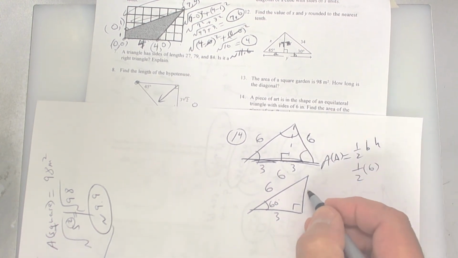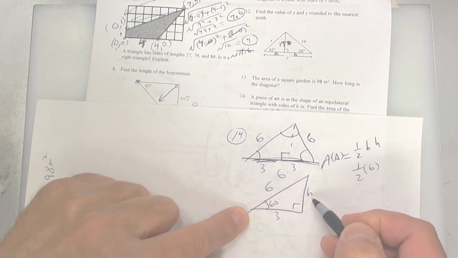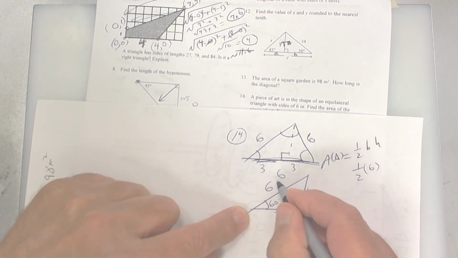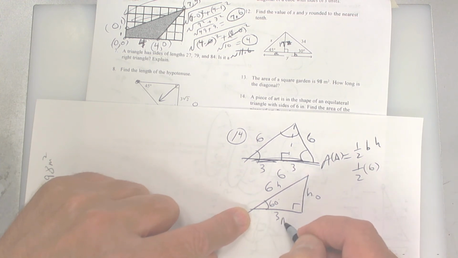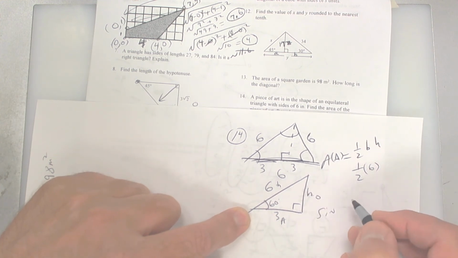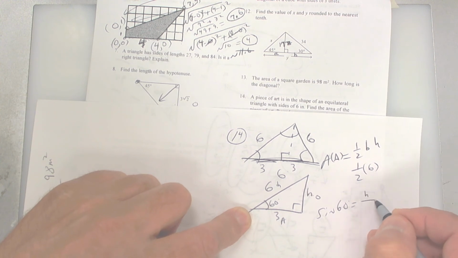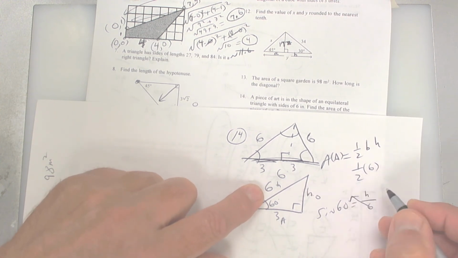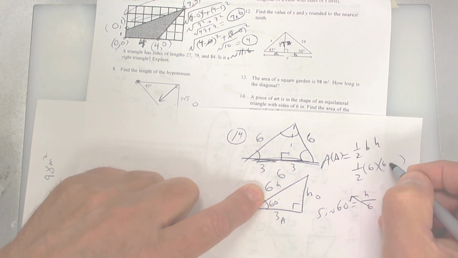So what you want to do is get the height. You could do a lot of things here. You could do opposite over hypotenuse, or you could do something with adjacent. I'm going to do opposite and hypotenuse. So the sine of 60 degrees is equal to opposite over hypotenuse. So the height is going to be 6 times the sine of 60 degrees.